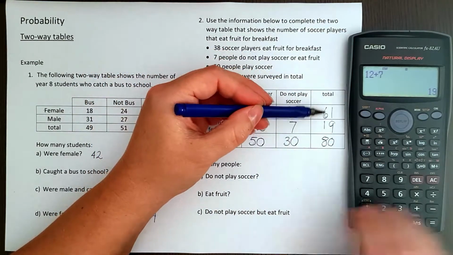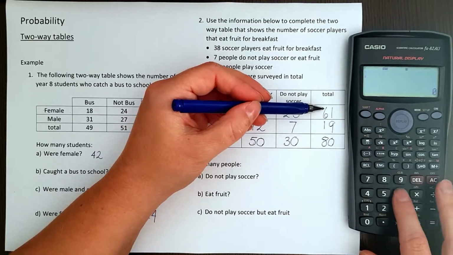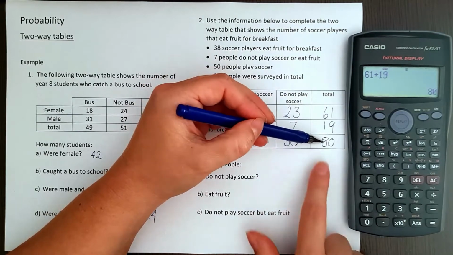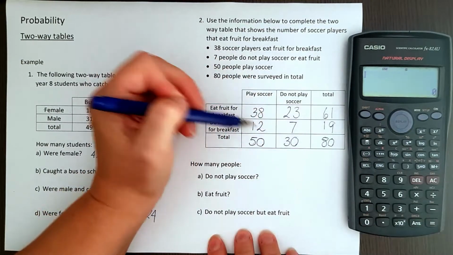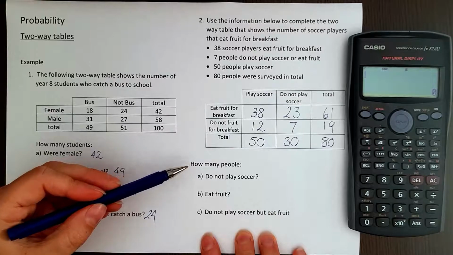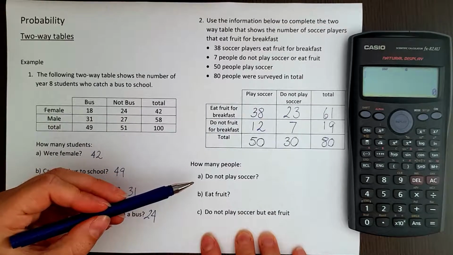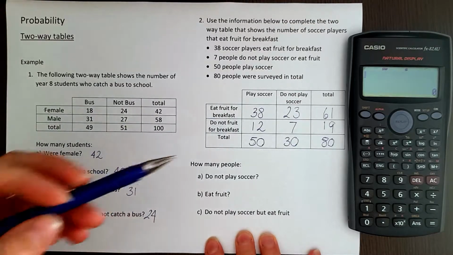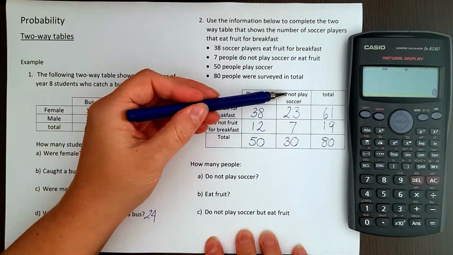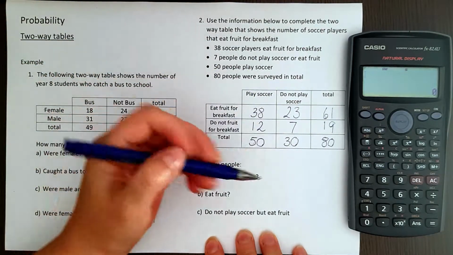So we can check to see if we've got this all right. If I add 61 plus 19, I do get 80. Okay, so that's looking like that's all working. Now let's answer our questions. How many people do not play soccer? So that's no matter about the fruit. So do not play soccer in total, there is 30 people.